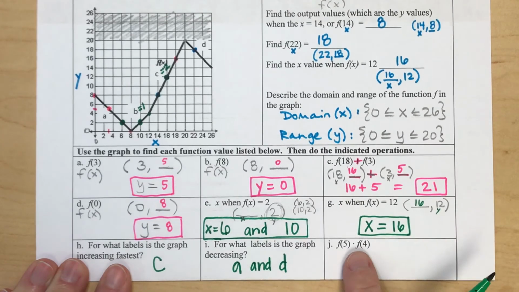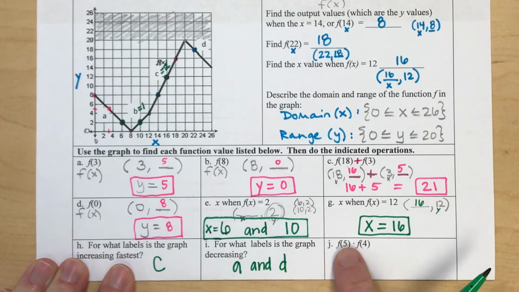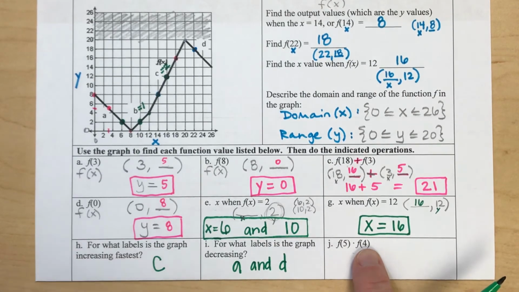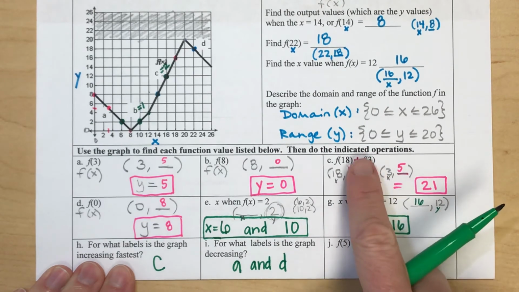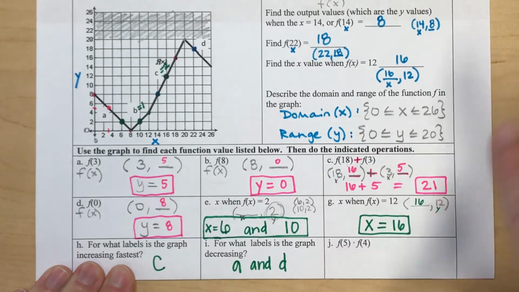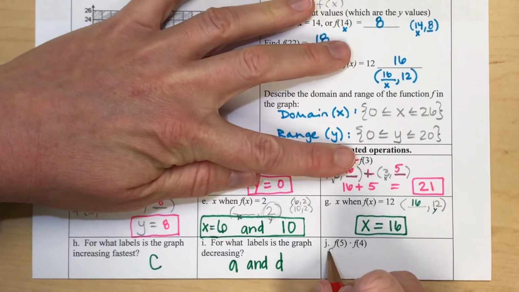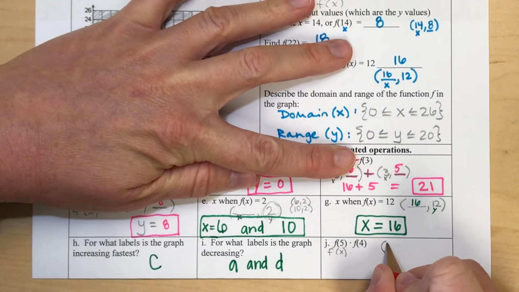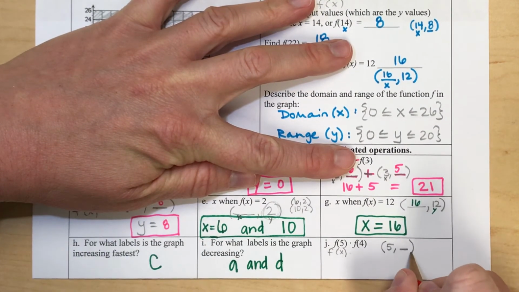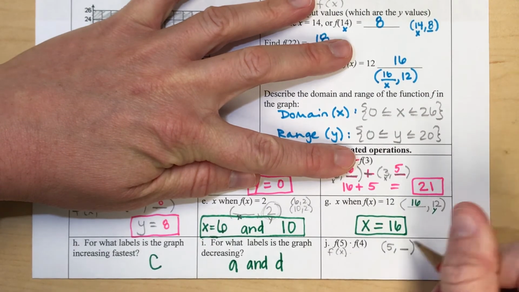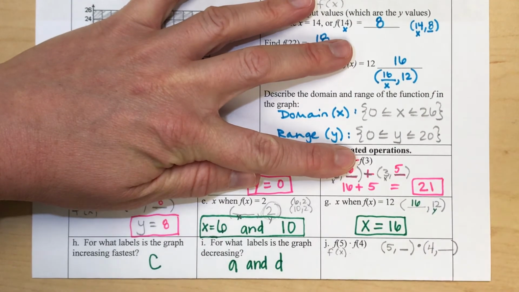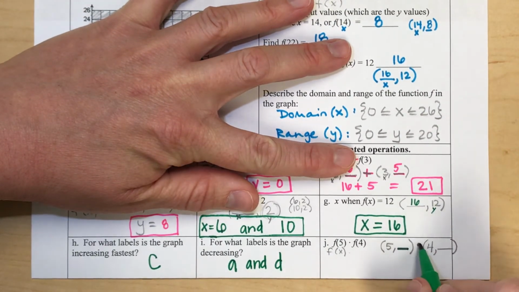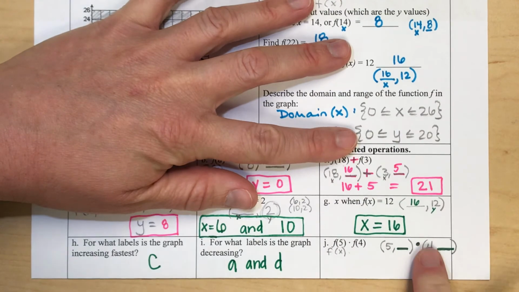All right, now I have one more question, and I'm going to find the function values where x is equal to 5 and x is equal to 4, and then I'm going to multiply them together, kind of similar to what I did here, but instead of the operation of addition there, I'm going to multiply here. So if this is f of x, I'm going to find the point 5 comma something on my grid. I'm going to find the point 4 comma something on my grid. And what I'm going to do is multiply these two values together.